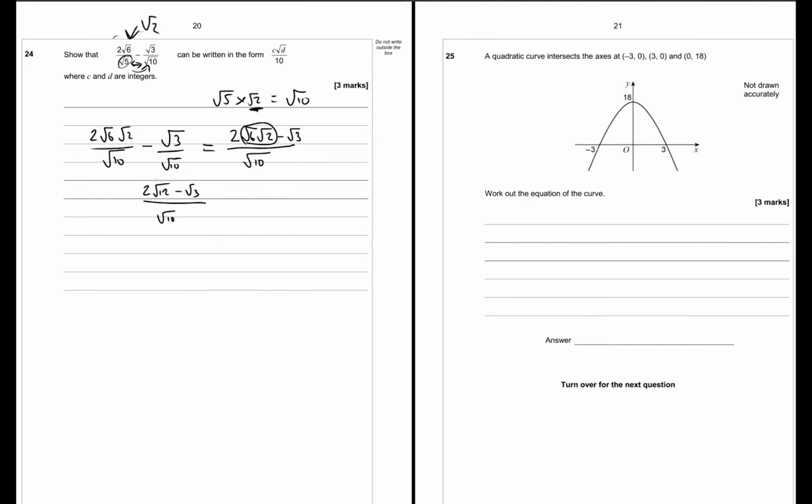And what can we do to this root 12? What can we do to that? So we can split it up. We can split it into root 4 and root 3, minus root 3 over root 10. And what is root 4? The square root of 4 equals 2. So that's another line we can simplify. So we can get 2 times root 3 minus root 3 over root 10. And we're getting somewhere now.